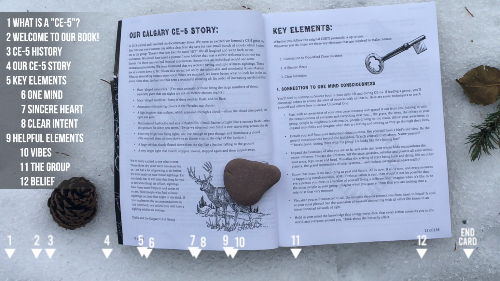Key elements. Whether you follow the original CSETI protocols is up to you. Whatever you do, there are 3 key elements that are required to make contact. Number 1, connection to a one-mind consciousness. 2, a sincere heart. And 3, clear intention.